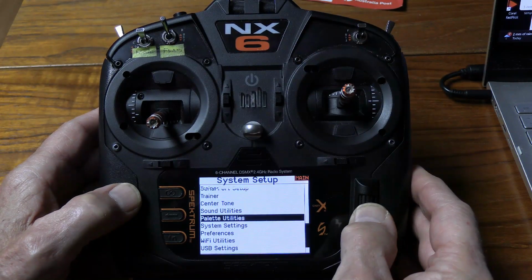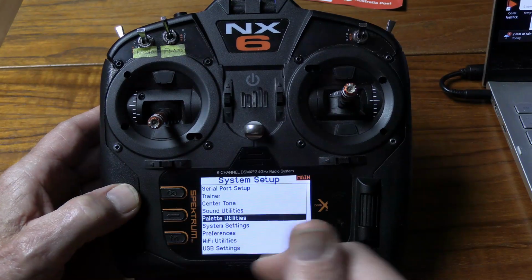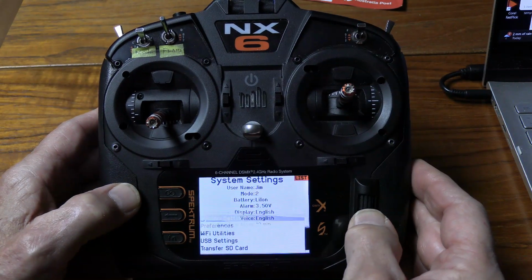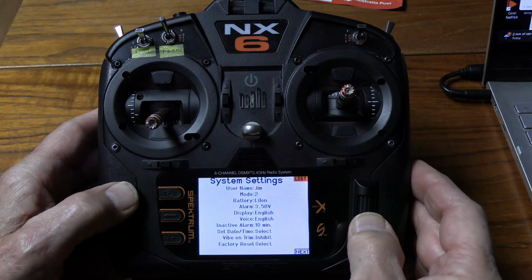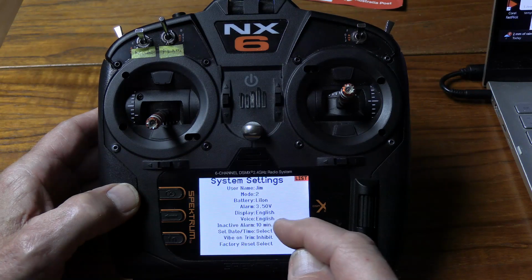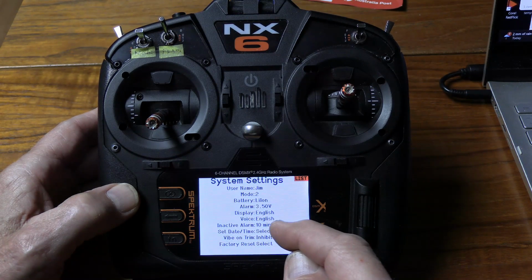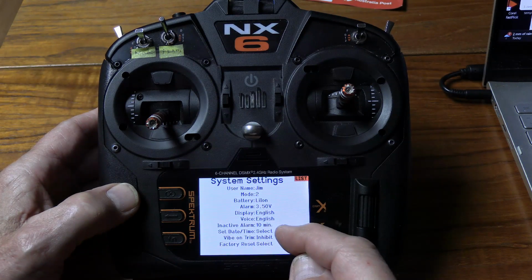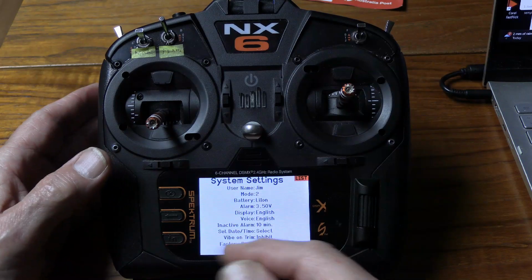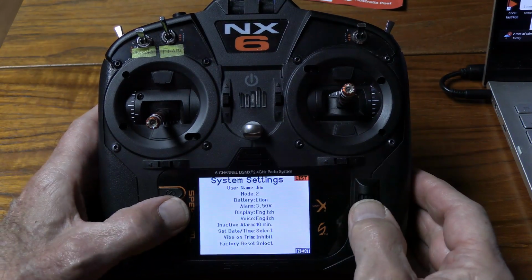Palette utilities, if you want to have it look pretty, in different colors and stuff like that, you can set up. System setup, not really much to do there, but things like the inactive alarm, how long it's going to take before the thing starts vibrating to tell you that it's been inactive, whether you need to set the time and the date, and whether you need to do a factory reset to start over with everything. That's all in there.